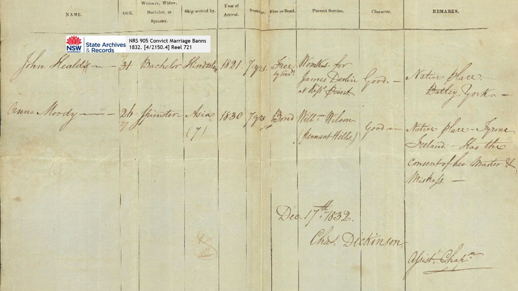And what you see across the page, Anne has the wonderful term of spinster next to her name, which means that she's unmarried. And I think Charles Dickens is responsible for that term feeling a little negative. And we move through the ship that they arrived on, the years, whether free or bond, the service was conducted, and remarks down the end. And notice in the remarks it gives native place and so forth.